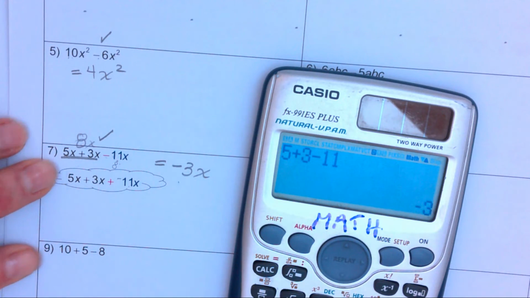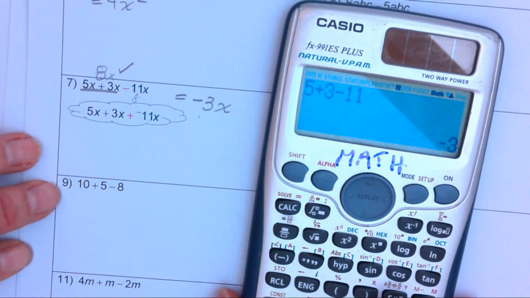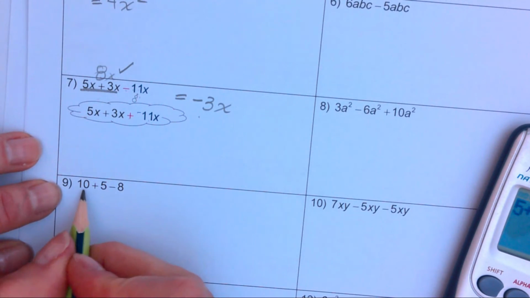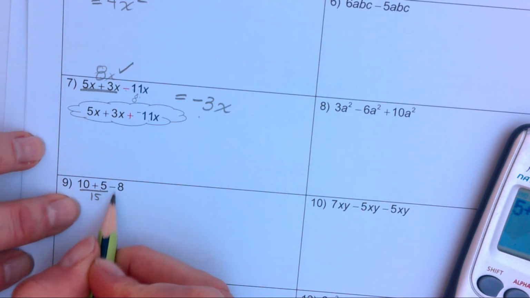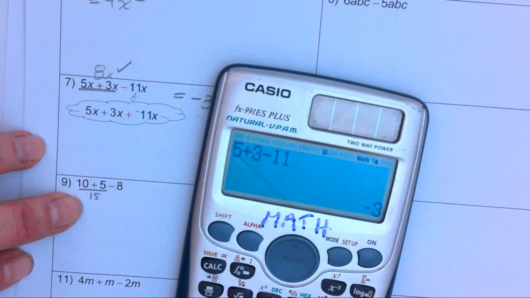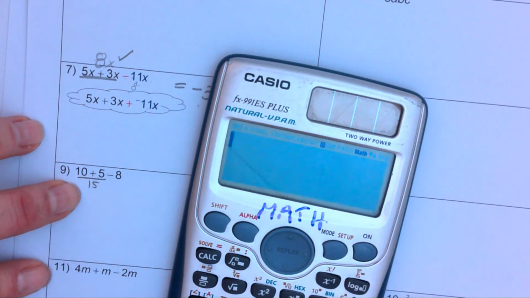Okay, let's look at the next one. I have 10, I get 5 more, that's 15, but I lose 8. I don't know, it's the end of the day for me, so I'm just going to put it all in my calculator.